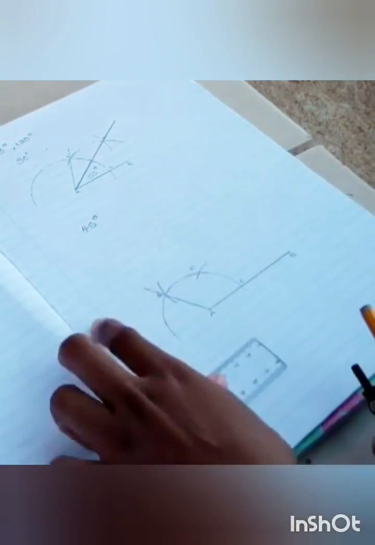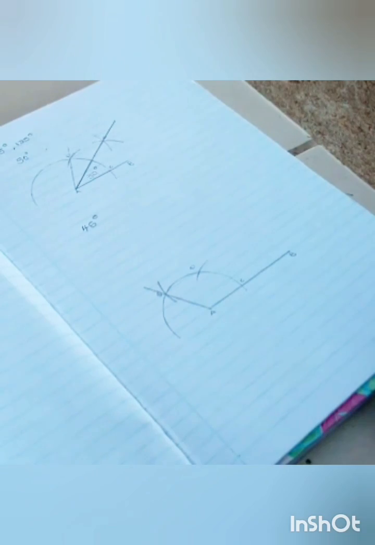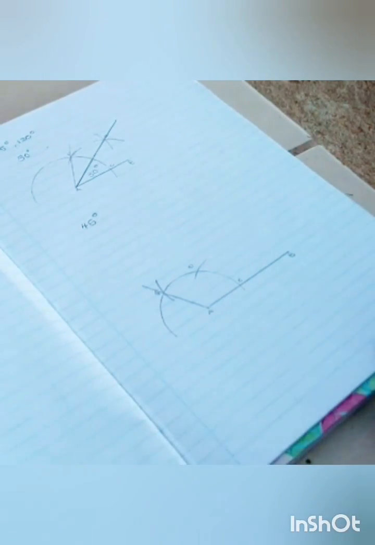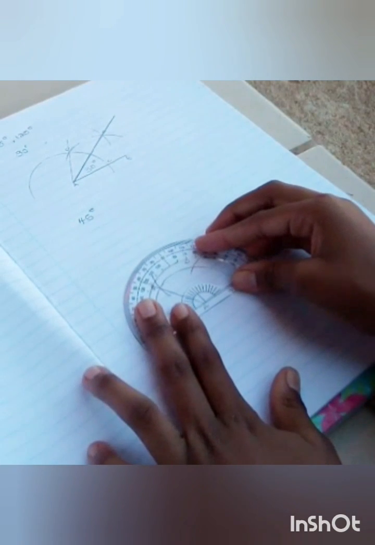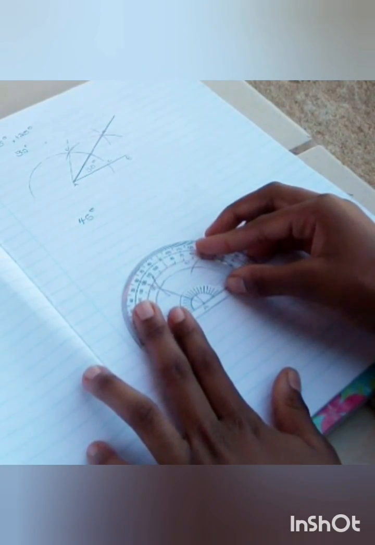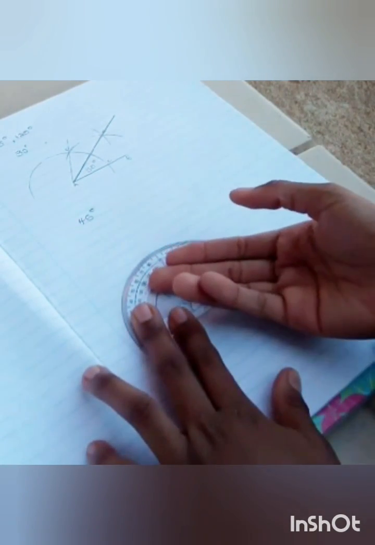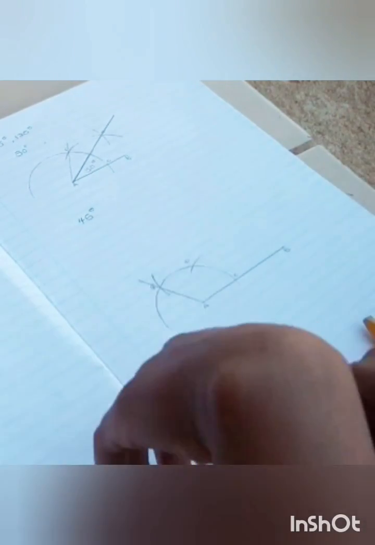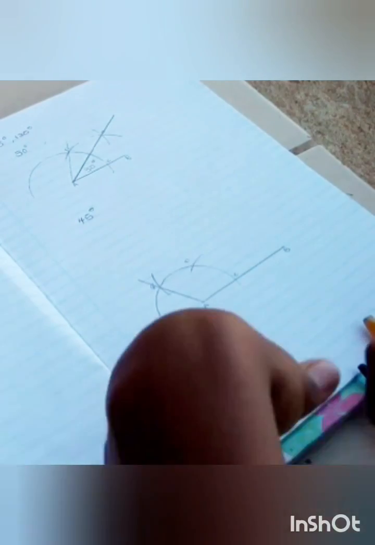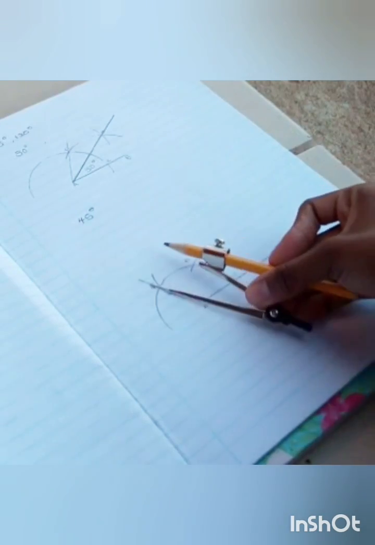I'm just going to join it, because we have never drawn a 120, we'll have to make sure that it is really 120. So I'm going to place my compass here. Then here we see that this is a 120. You can also check it. So we have a 120 here. So now we know that we have 60 degrees, 120.